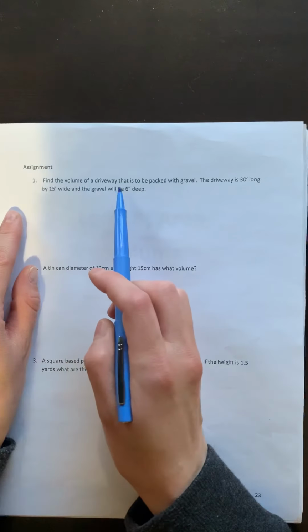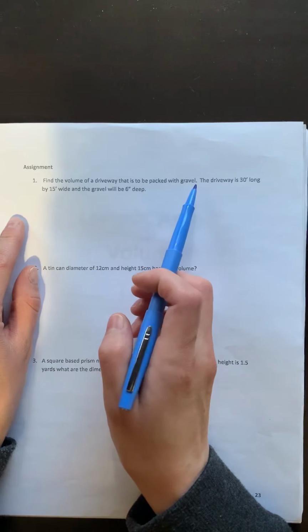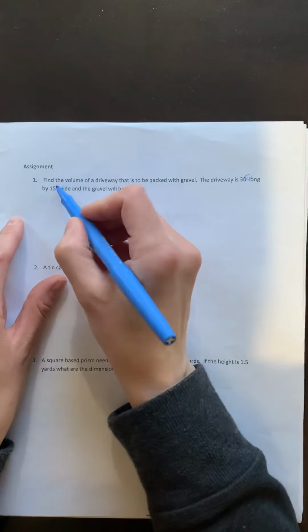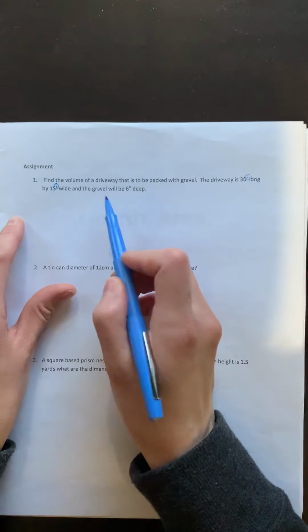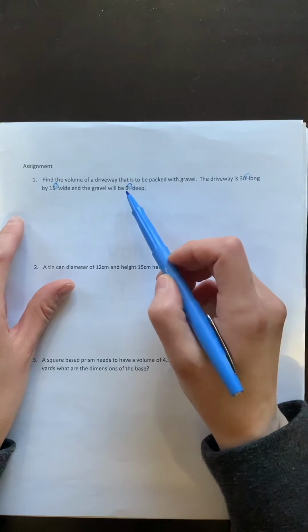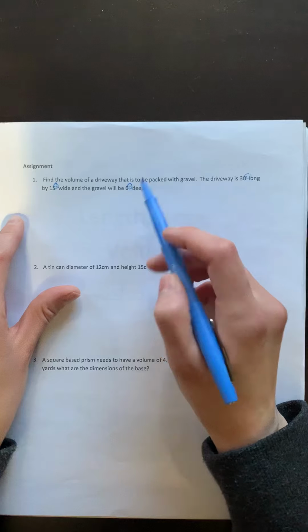Okay, so question 1 says, find the volume of a driveway that is to be packed with gravel. The driveway is 30 feet long by 15 feet wide, and the gravel will be 16 inches deep. So step number 1, we need to convert the inches into feet, okay?